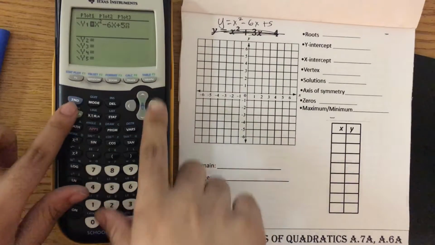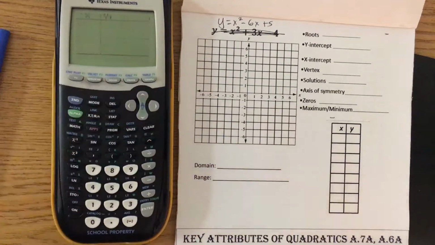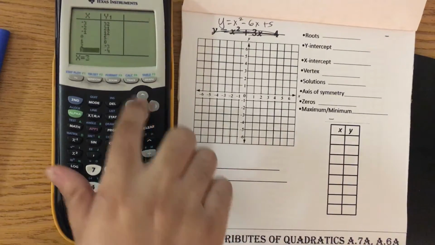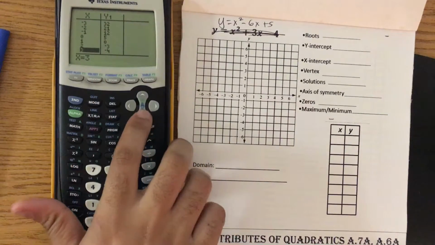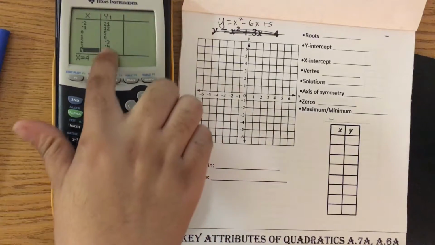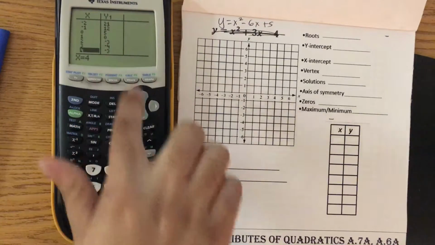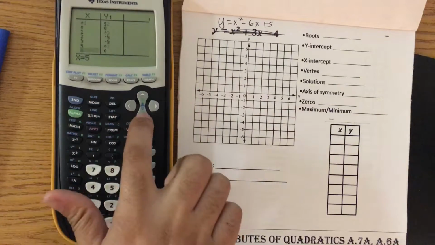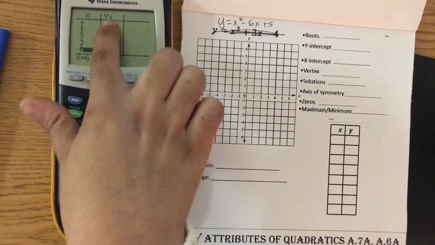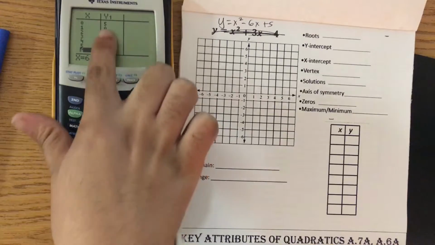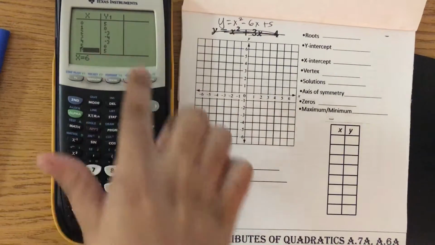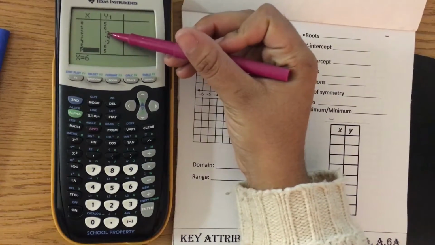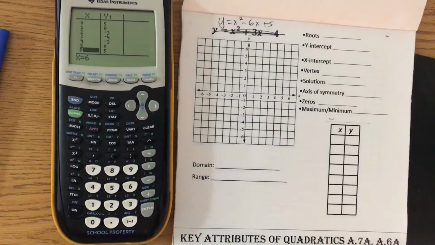So look at the table, press second graph. Now look at the y side of the table. You're going to see some points start to repeat, like -3, -3. And if you scroll down, you see some more points repeat, 0, 0. And then you see 5, 5. This is a perfect spot that you want to copy. Whenever you have repeating numbers, 5, 5, 0, 0, -3, -3, and -4 in the middle.